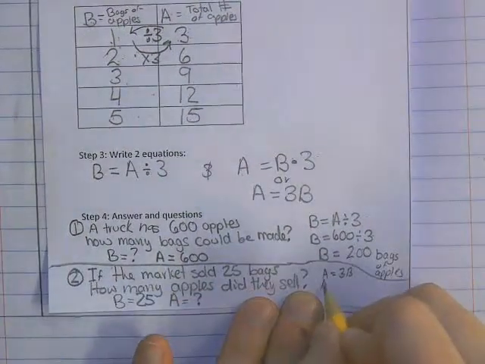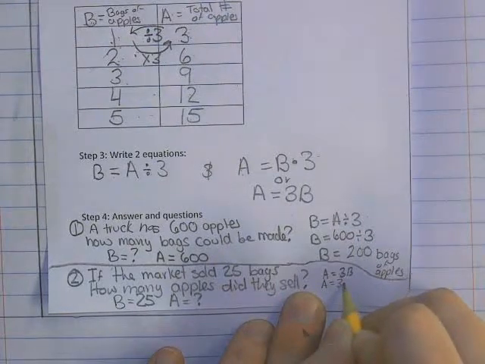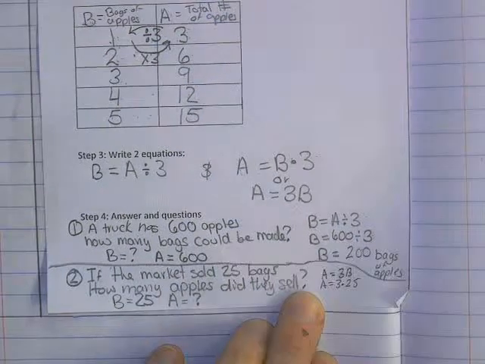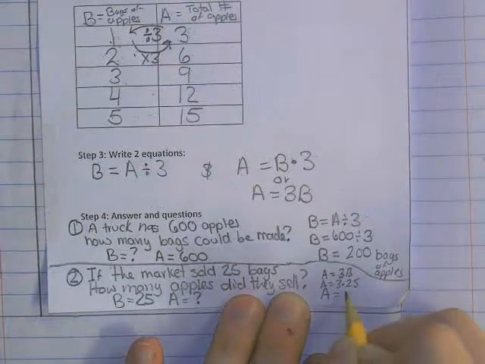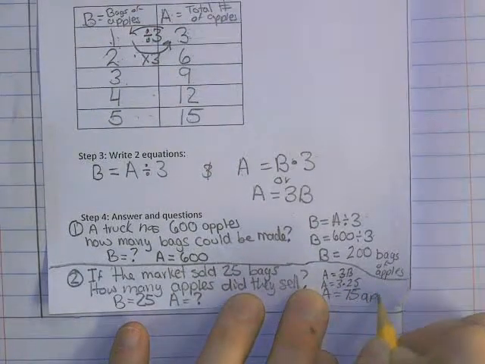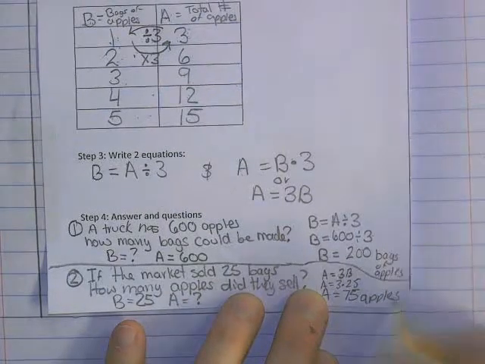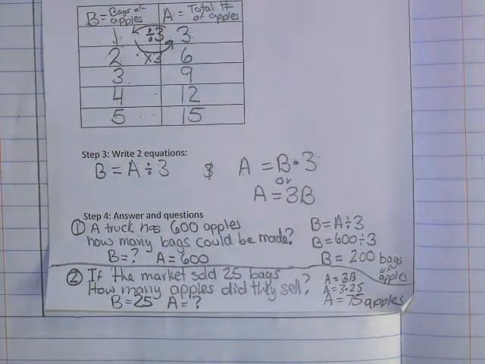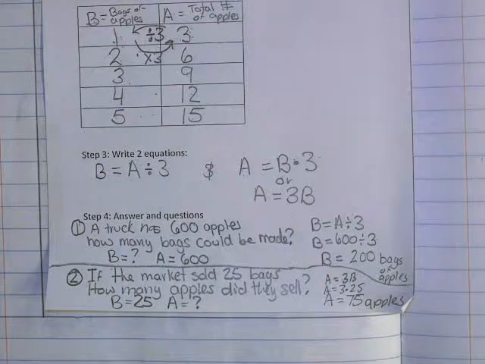So then A would equal 3 times 25, I substituted. So A would equal 75 what? Apples. Total, right? Okay, does that make sense? Okay, excellent.